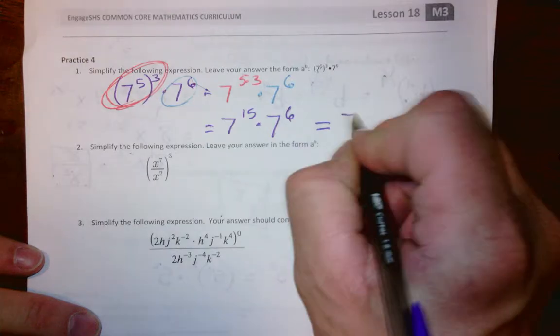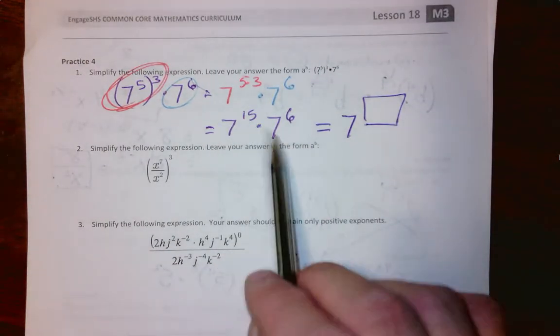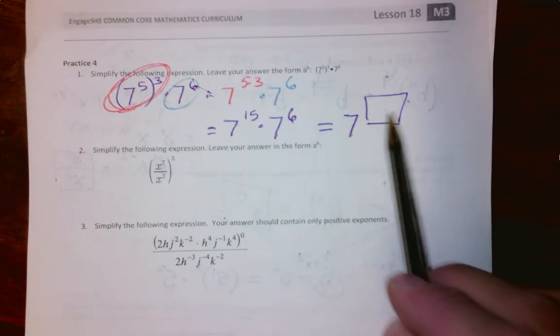I'll leave you with one more. What goes in the box? If you're left with 7 to the 15th times 7 to the 6th, what does that equal? Write that up there.